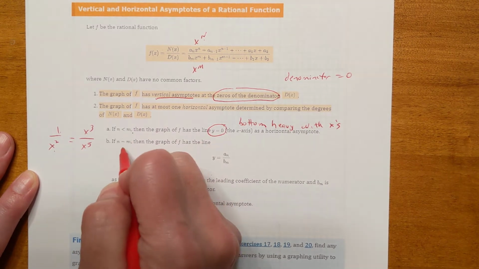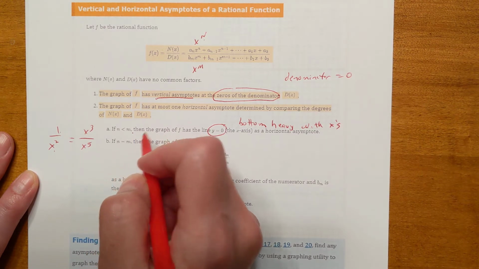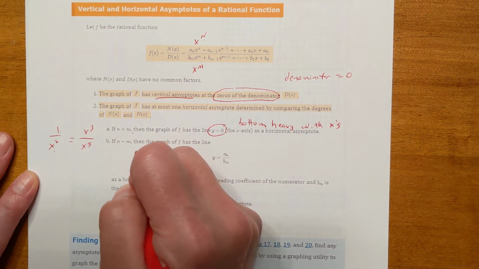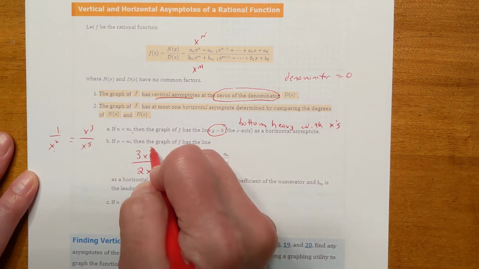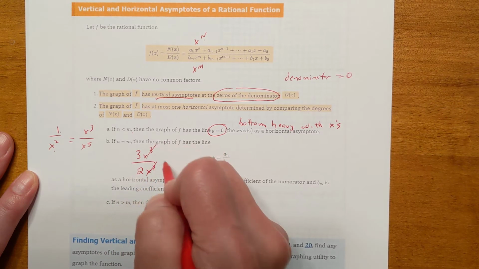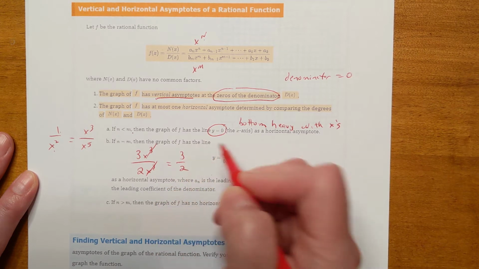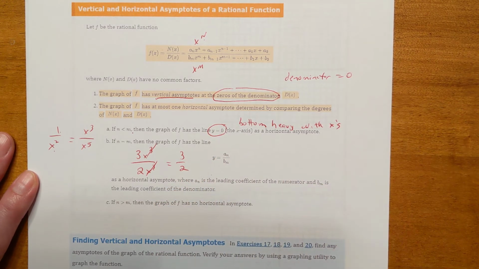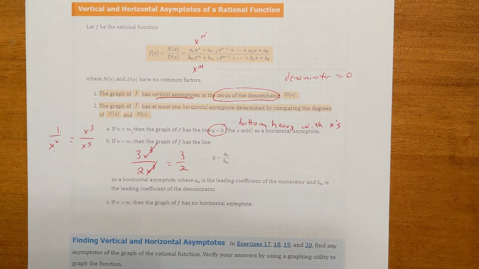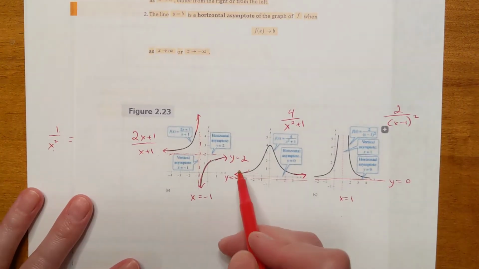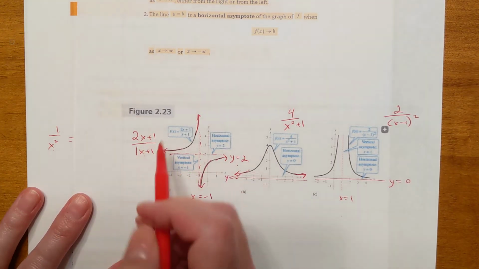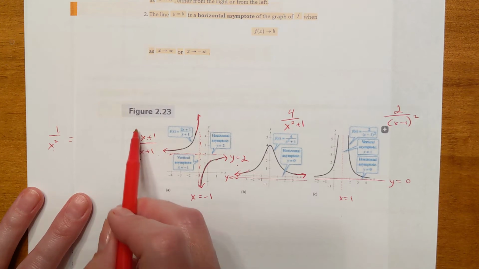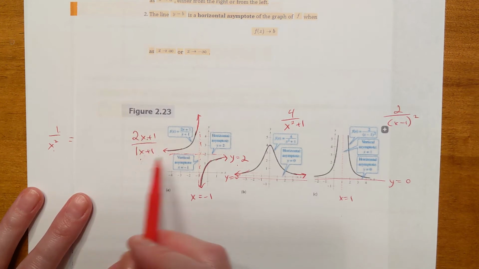If n equals m, like maybe you have 3x to the third over 2x to the third, so the powers, when they're equal, the x's cancel out and you get the coefficients of what's there. So you get a line like y equals 3 over 2. Back here on the first one, that's how we got that y was equal to 2, because the coefficients of the x's of highest degree, 2x and 1x, the x's cancel out, it just becomes 2.